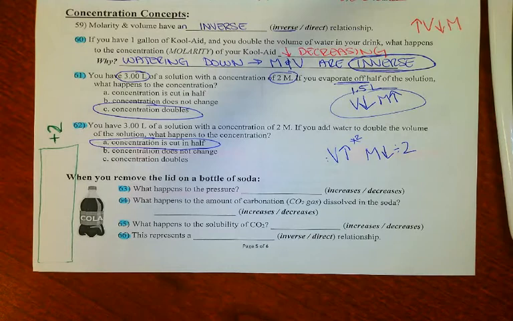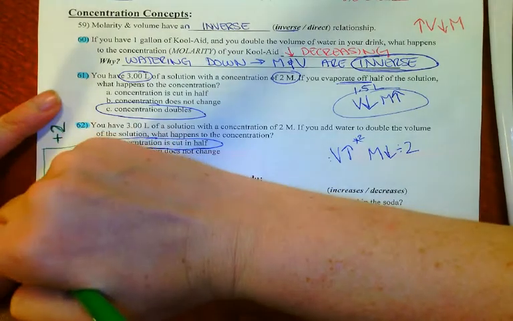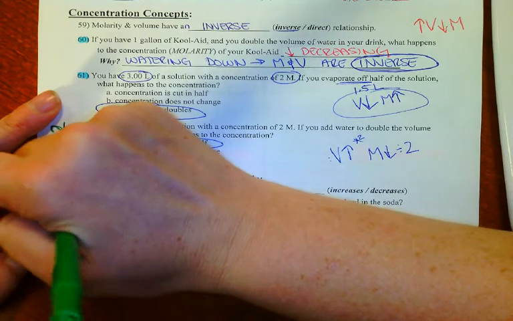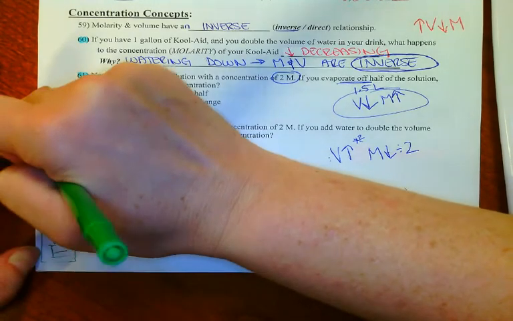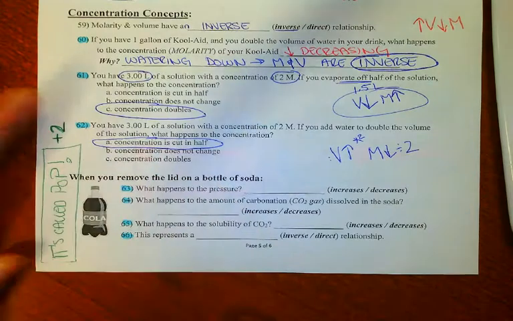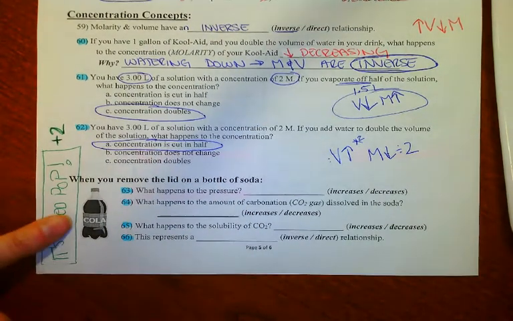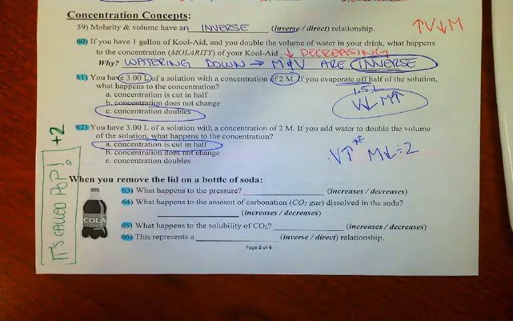All right, extra credit code here at the bottom of page 5. Soda. In the motherland, up in Minnesota, we call it pop. So it's called pop. It hurts my soul every time I call it soda, but you guys don't know what I'm talking about. Humor me. There's your extra credit code for this page.